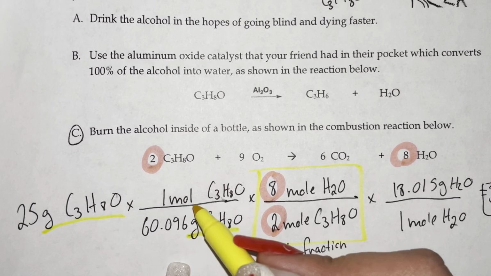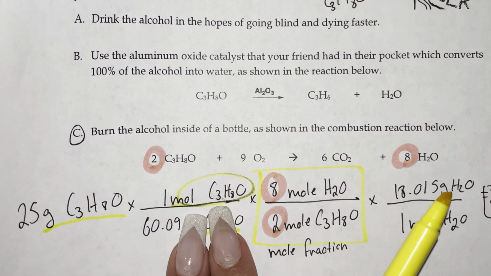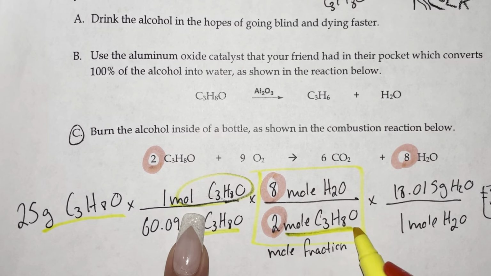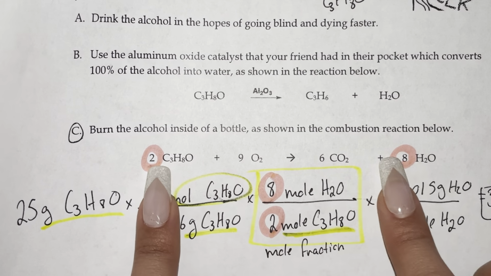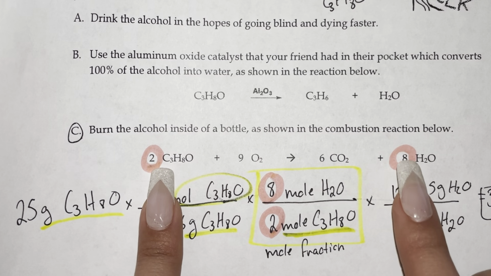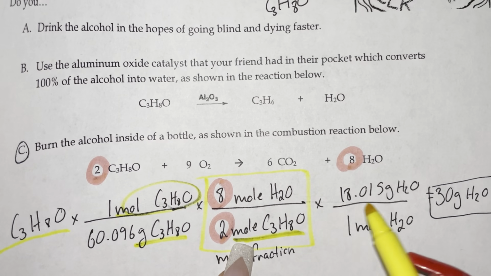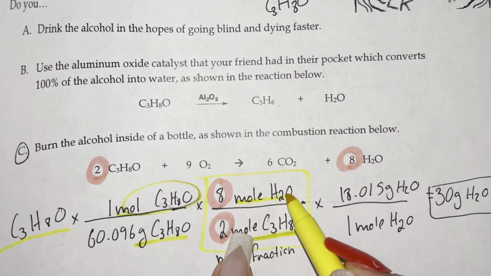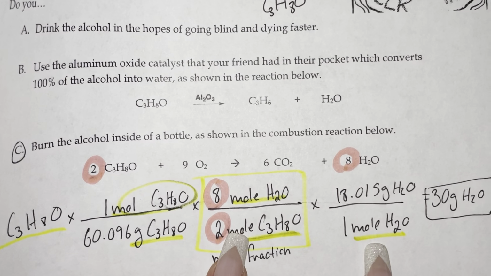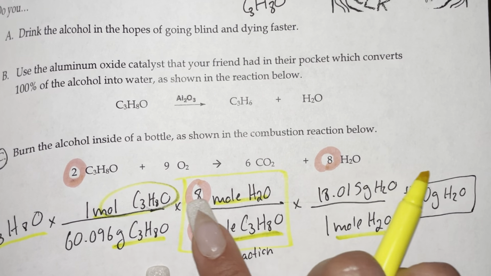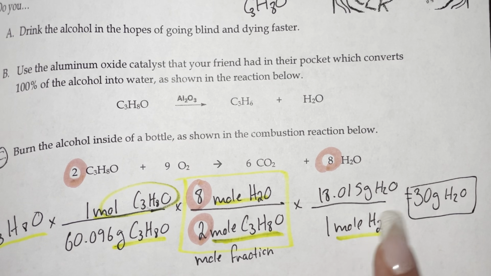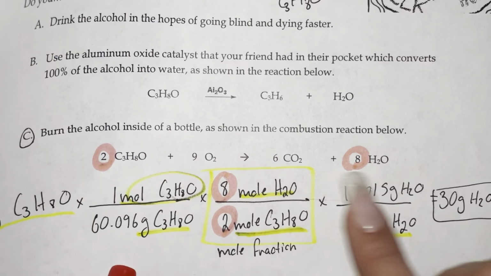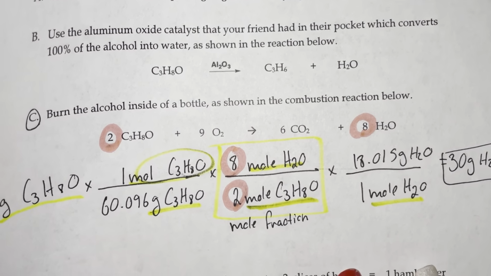Then if you notice, because I have moles of alcohol up here, I have moles of alcohol up here. That's how I know what goes at the bottom. And then again, this mole fraction comes straight from the coefficients. Then the last part, because I'm trying to, again, get to grams of water, moles of water, moles of water. And then you just multiply everything at the top together, divided by everything multiplied at the bottom, and you get 30 grams. So this is what it's going to look like once you put everything together, okay?